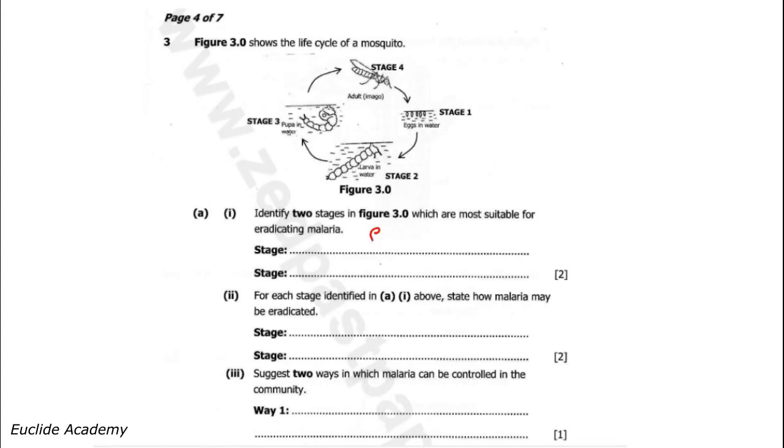We see people using mosquito nets, sleeping under insecticide treated nets. So stage 4, or the adult stage, is effective using insecticide treated nets. And which other stage? The other stage is by clearing the mosquito.